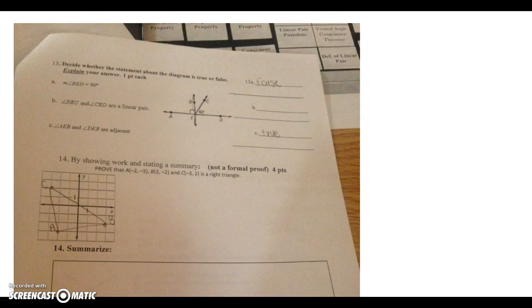Okay, let's go through these problems. I'm starting on 13 just because. It says decide whether the statement about the diagram is true or false. A says the measure of angle BED equals 90. So they want to know if BED equals 90. Well, I believe that's true.